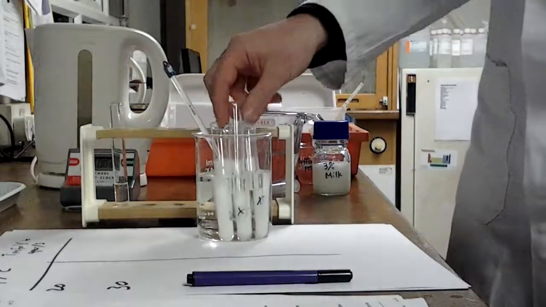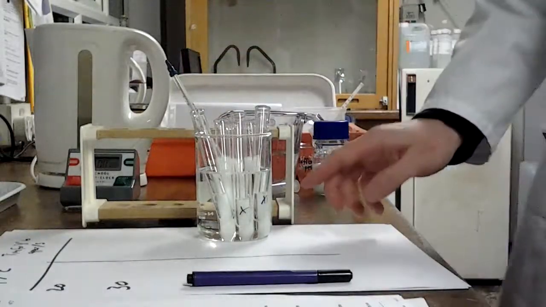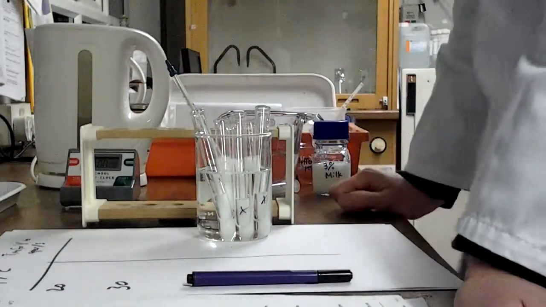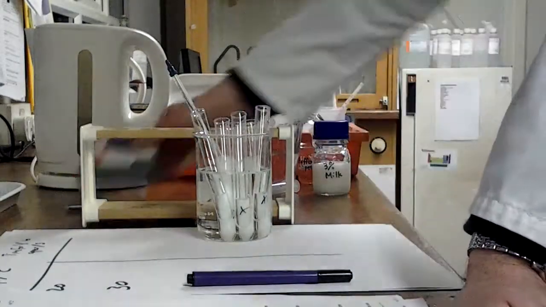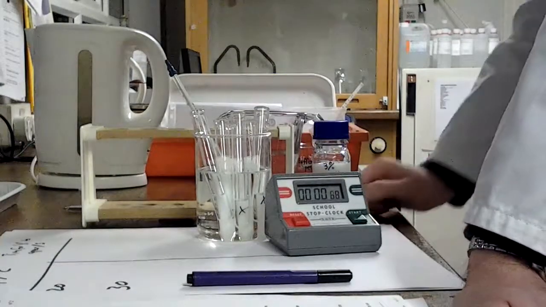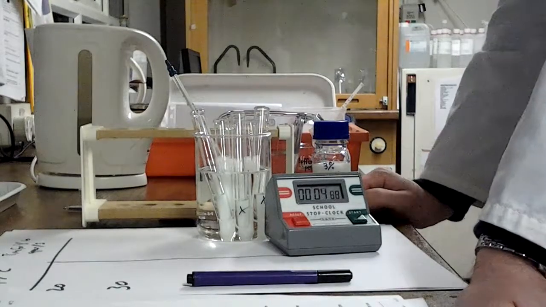And this is the period of the experiment known as equilibration. I need to make sure that the contents of those tubes is at 20 degrees as well. And that's going to take a little while. So, the way to be sure, start a stop clock, and we're going to leave it for 10 minutes.